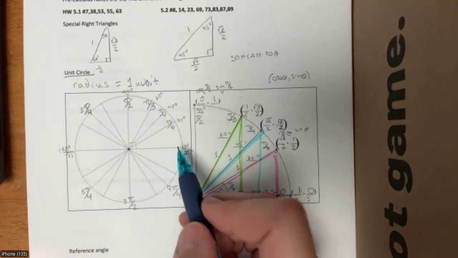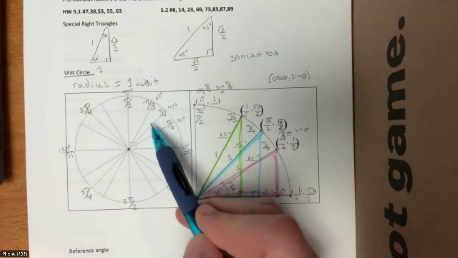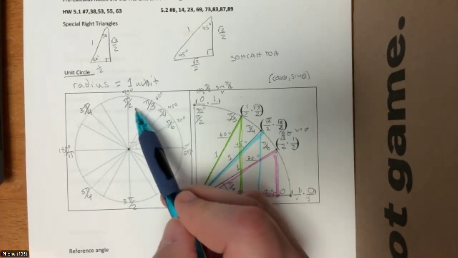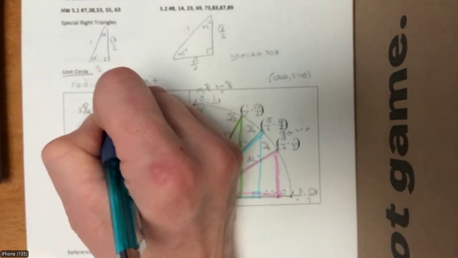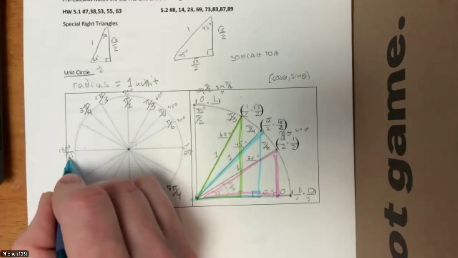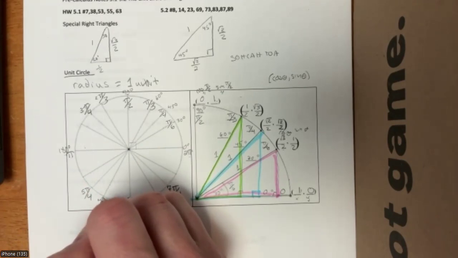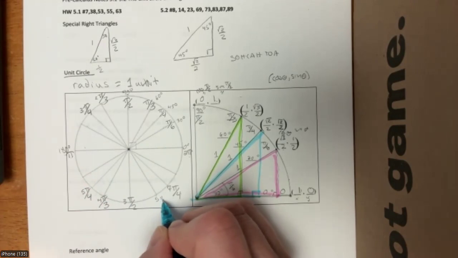Now let's do the multiples of pi over 3. So this is 1 pi over 3. And notice that pi over 3 is obviously twice pi over 6, so like every other sixth of pi. So 1 pi over 3. 1, 2, 2 pi over 3. 1, 2, 3 pi over 3 simplifies. 1, 2, 4 pi over 3. 1, 2, 5 pi over 3.